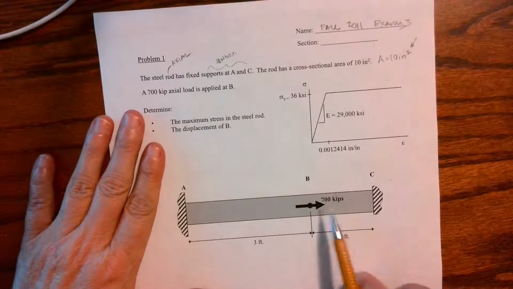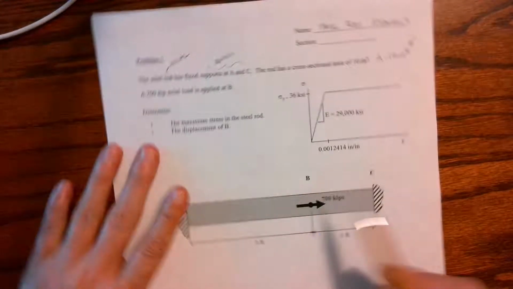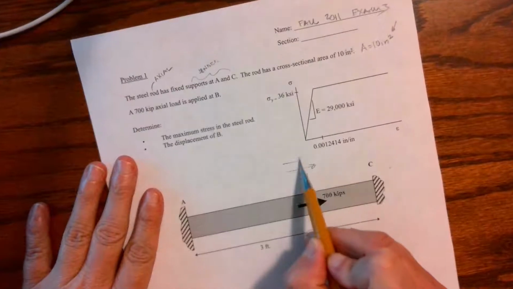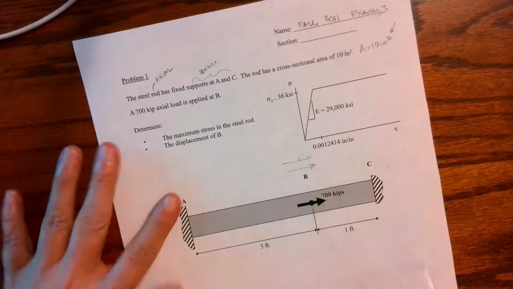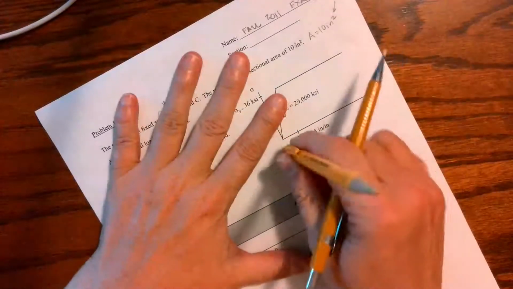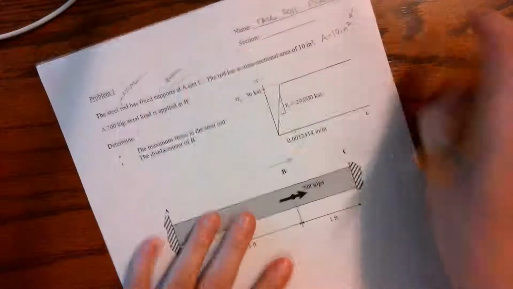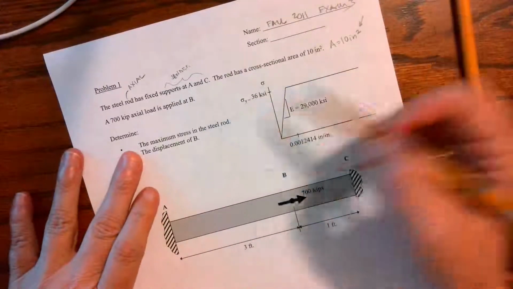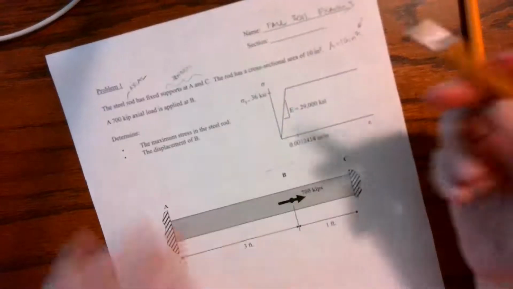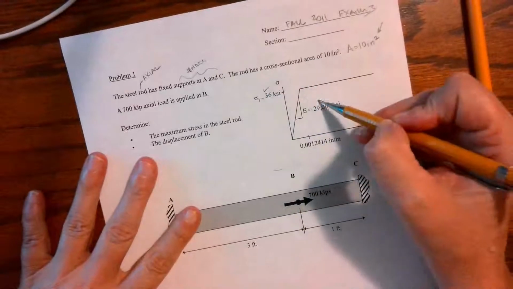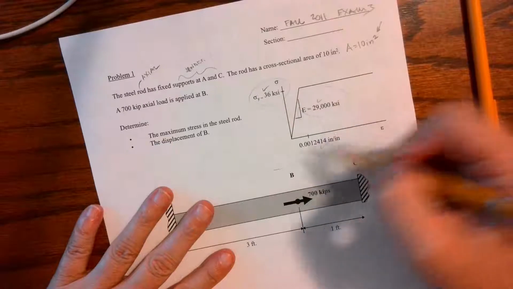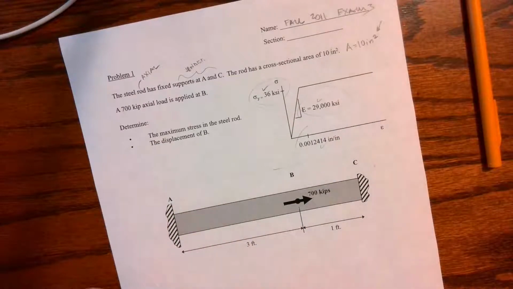We have a 700 kip load applied, and I can also see this is a normal force versus torque. It's not torque. It doesn't have that double-ended, double-arrowed symbol. It's applied at B. And we want to find the maximum stress in the steel rod and the displacement at B. And we have these stress strain curves. So I know the yield stress is 36. I have E, and I have the strain at yielding.